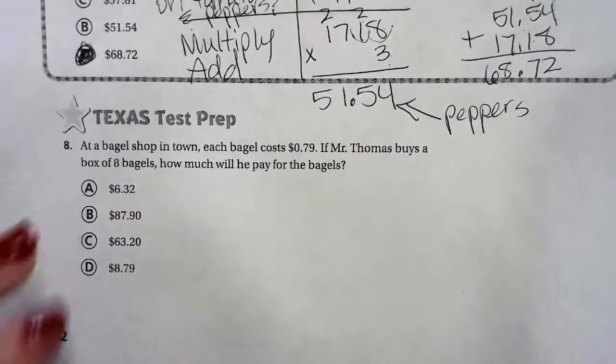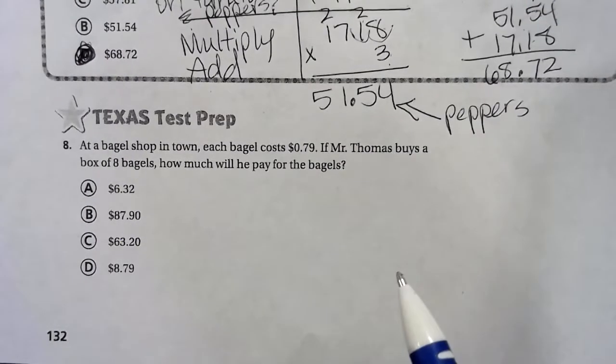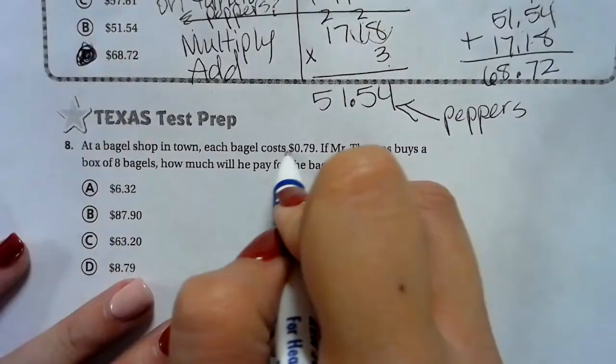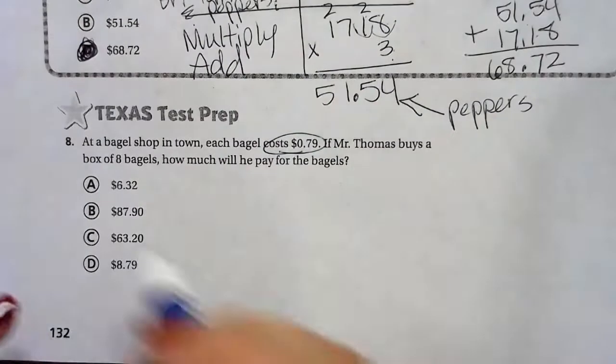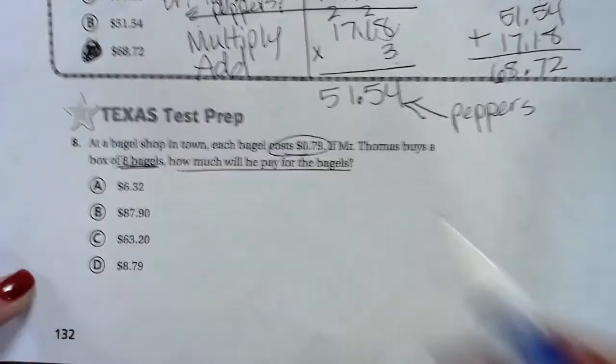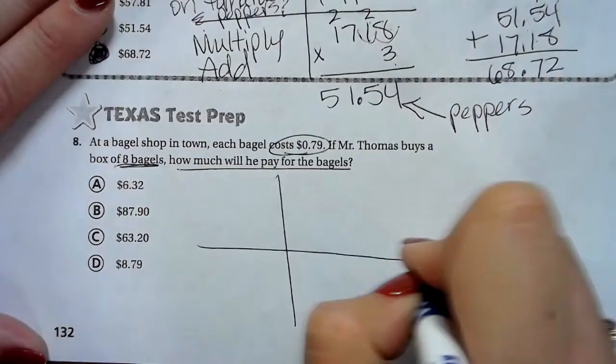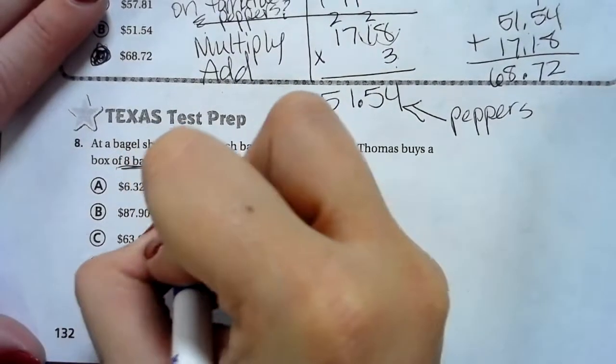All right, and one more. At a bagel shop in town, each bagel costs 79 cents. If Mr. Thomas buys a box of 8 bagels, how much will he pay? Well, this is an easy question to rip. How much will he pay?